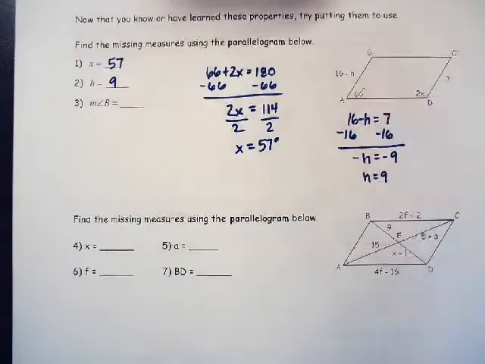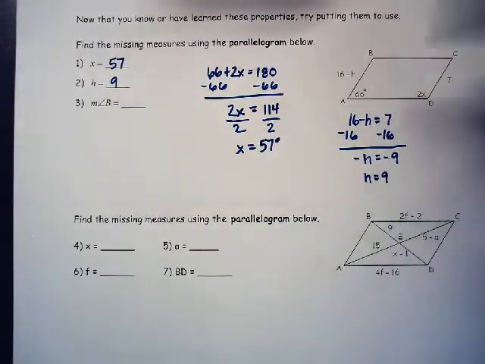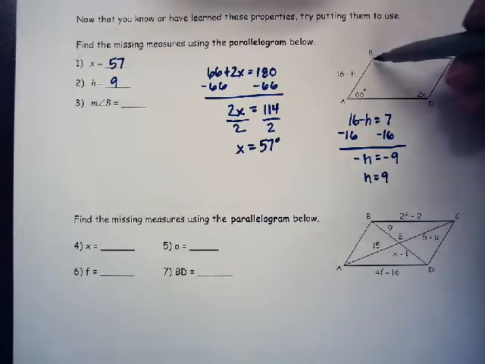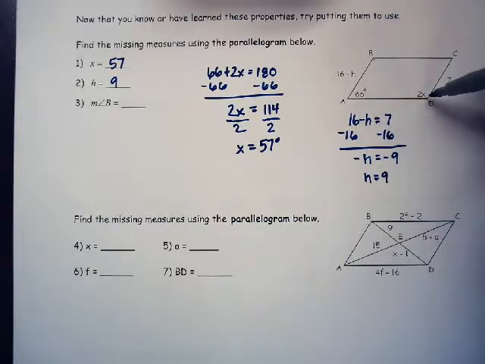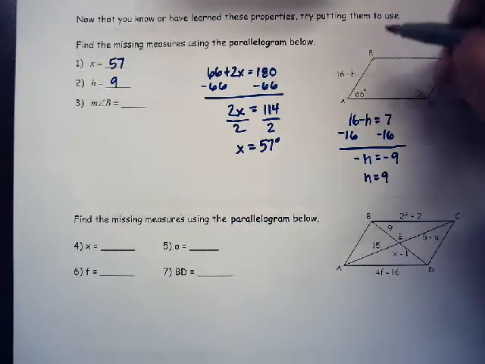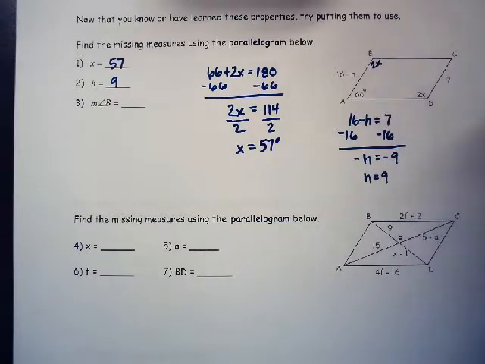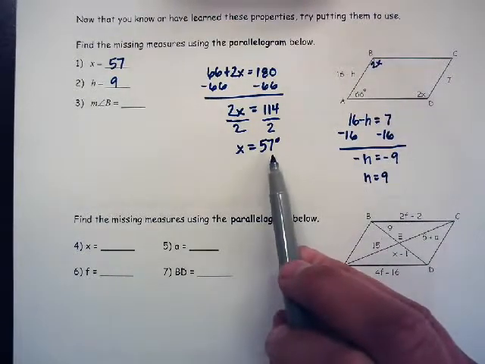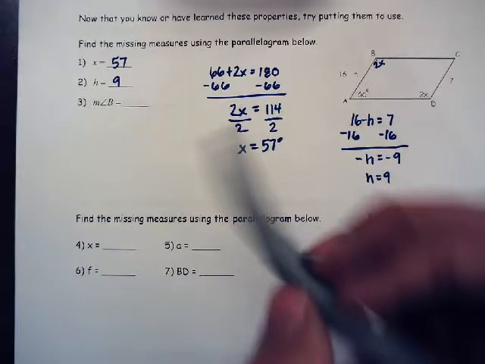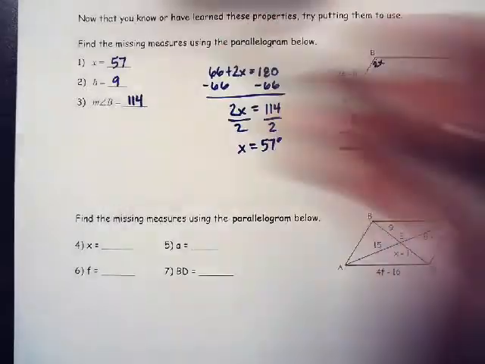So put that there. Now the measure of angle B, if opposite angles are congruent, and this one's 2x, then this one is also 2x. Remember that we found out that x was 57, so 2x is going to be 114.